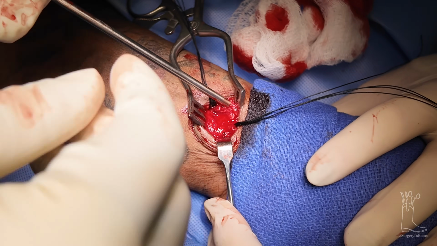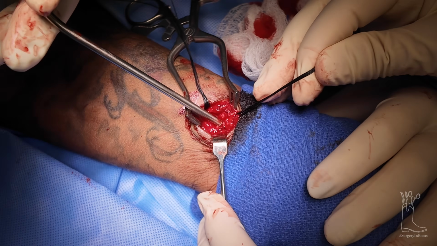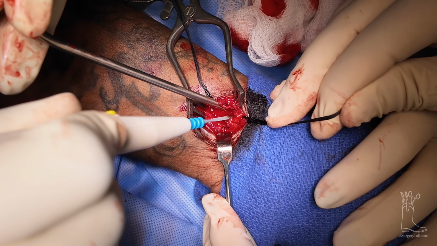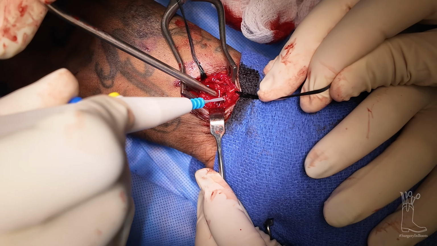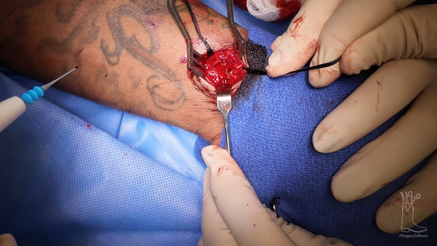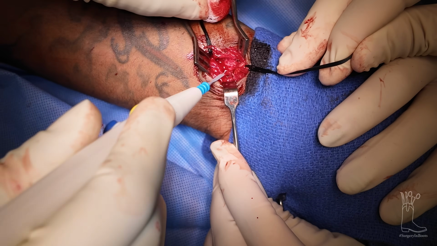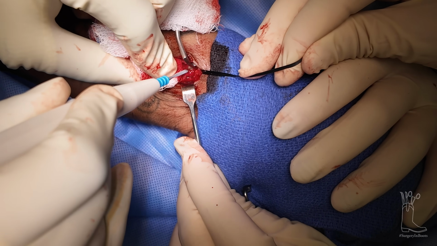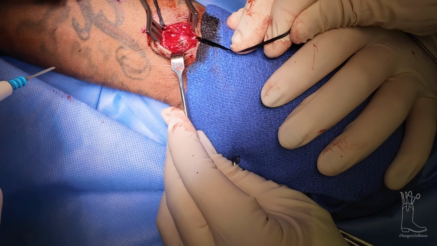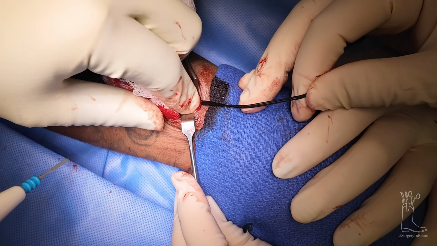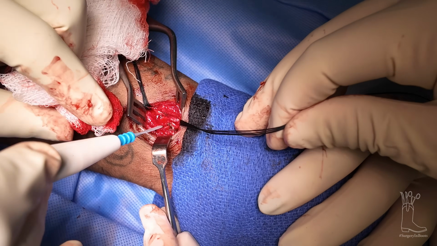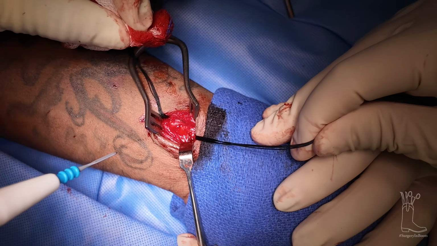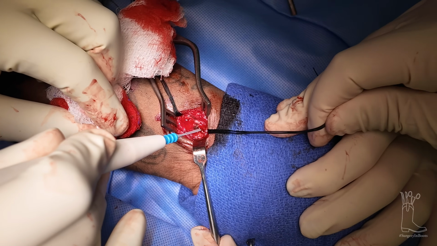Cautery for a sec. The fact that it's not jumping is good, means we're not close. Oh, there he is. That's it. You go deeper than this, you're going to get into the radial or ulnar artery, the supply, bottom. But we are not going to the bottom.